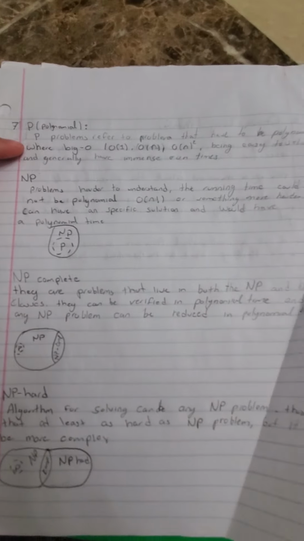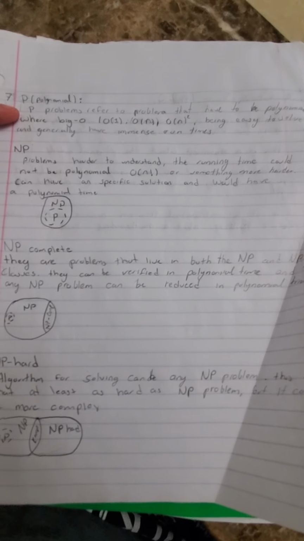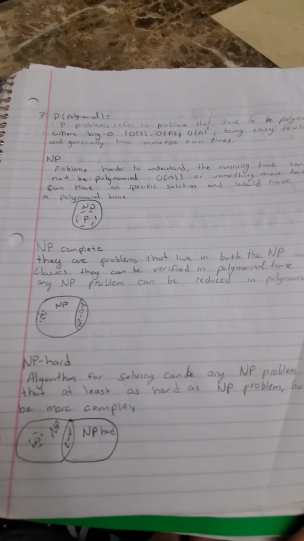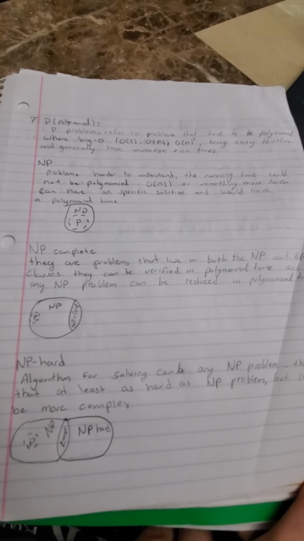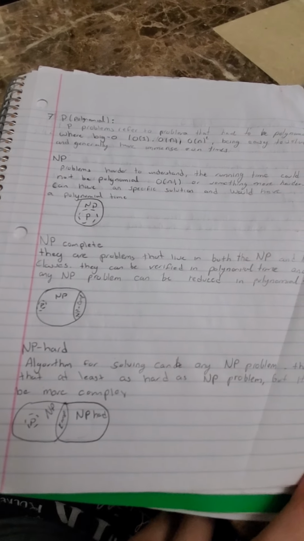And lastly, I'm going to number 7, which is polynomial, non-polynomial, non-polynomial complete, and non-polynomial hard. I pretty much gave the idea. Polynomial is a problem that has a polynomial big O notation, which can be easily solved in immense runtimes.